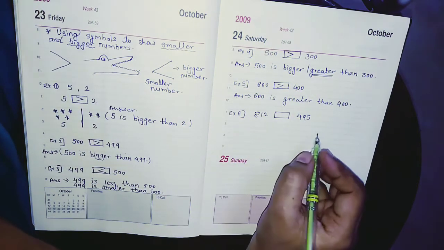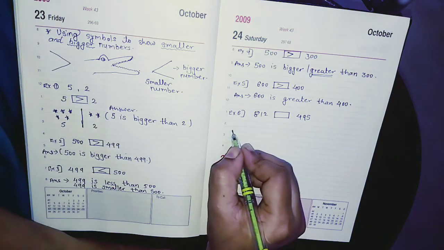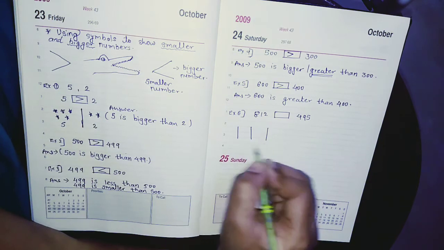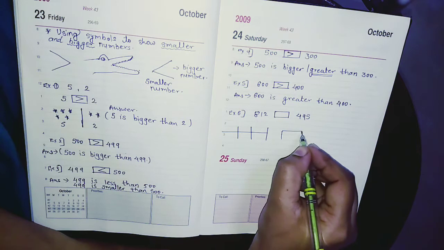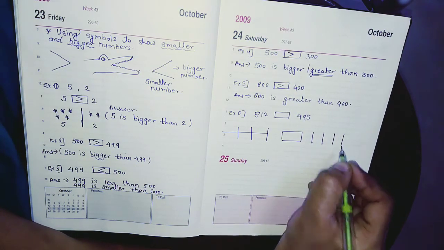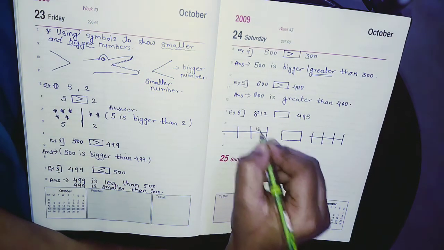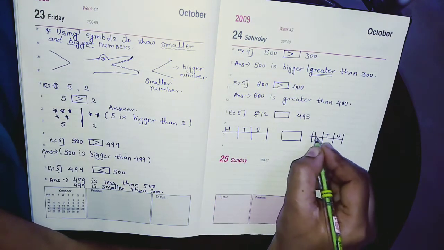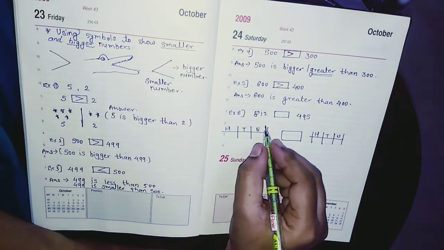So to make it simple, let's illustrate it that way, comparing each digit in the given number with each digit of the other number. Units, tens and hundreds. Units, tens and hundreds. Now we will write these numbers in their respective places.